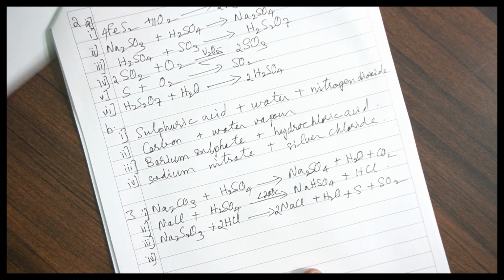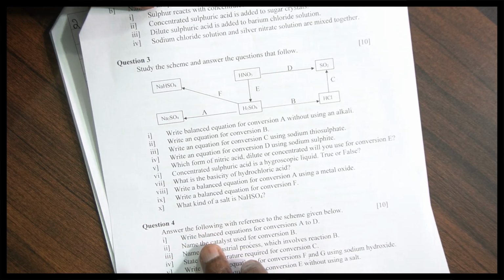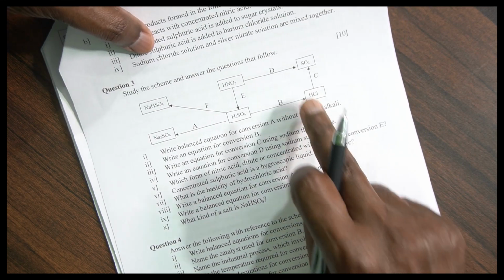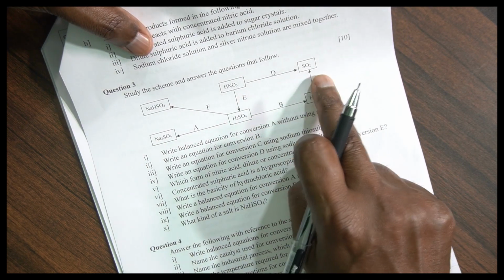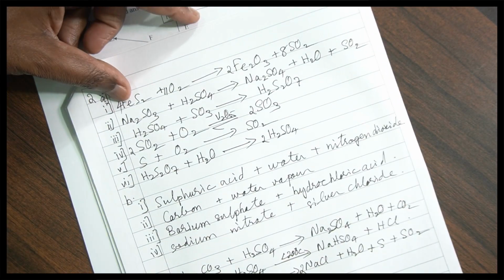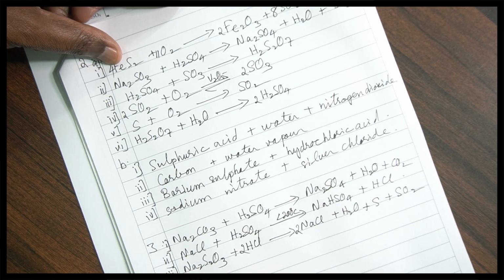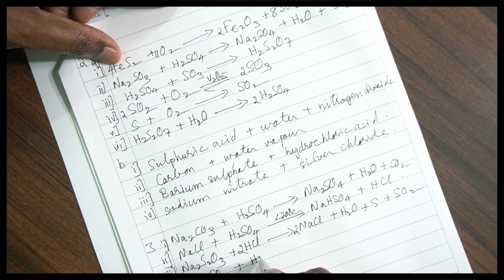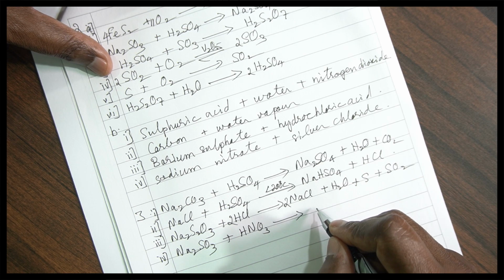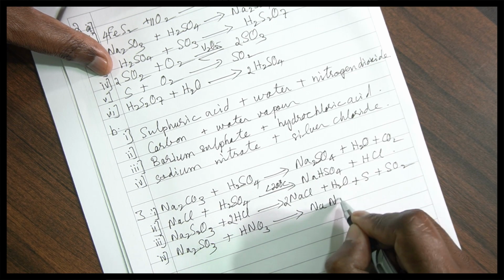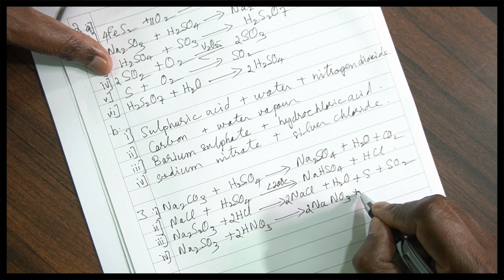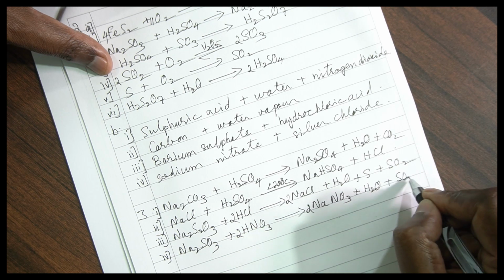Number 4. What is the fourth part in this question? Number 4 is write an equation for conversion D using sodium sulfite. D is HNO3 to SO2. Sodium sulfite has to be used. Okay, so HNO3 and sodium sulfite, Na2SO3 plus HNO3. What do you get here? Salt plus water plus sulfur dioxide, NaNO3. Now see, 2 sodium, so 2 HNO3. 2 NaNO3 plus H2O and SO2. It is done.